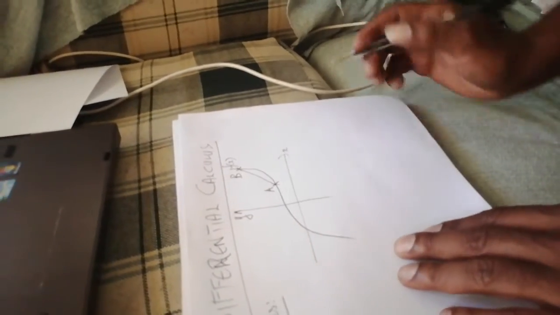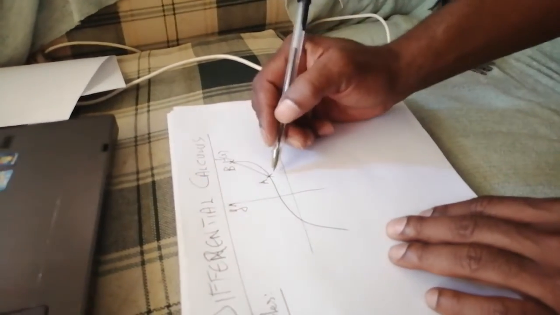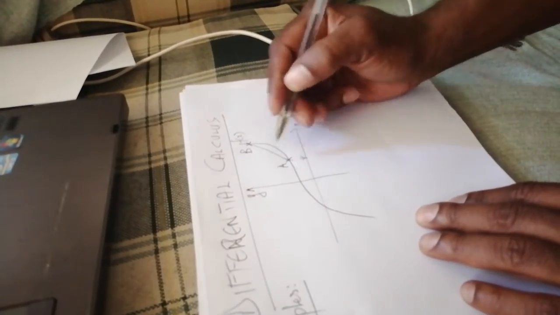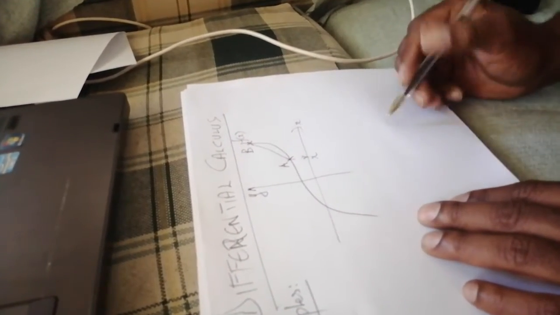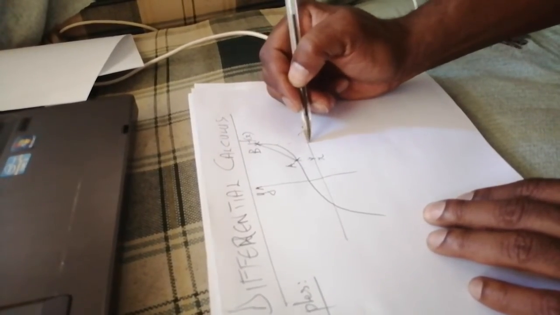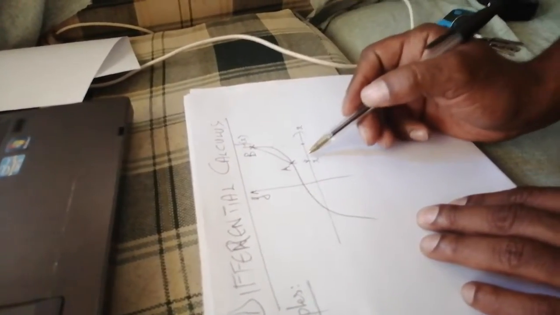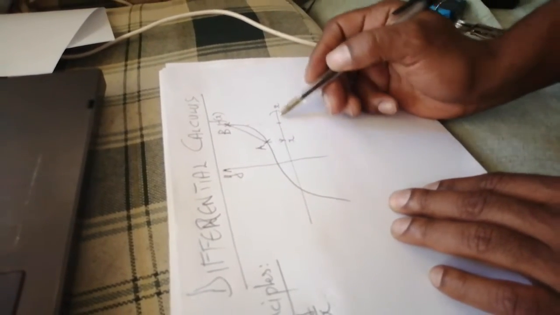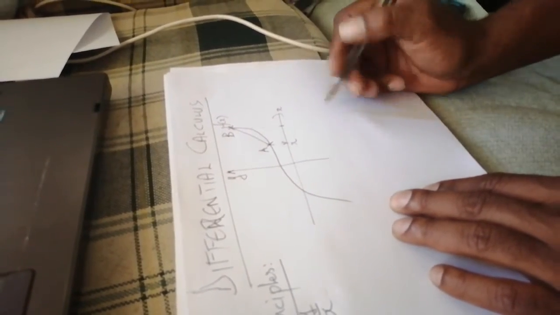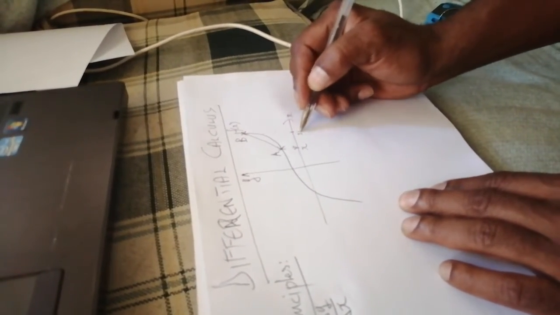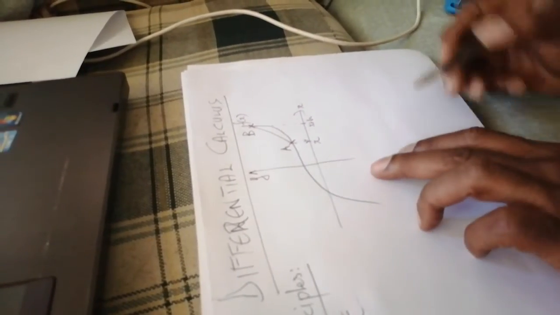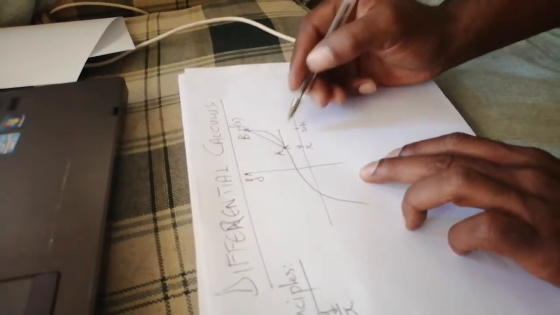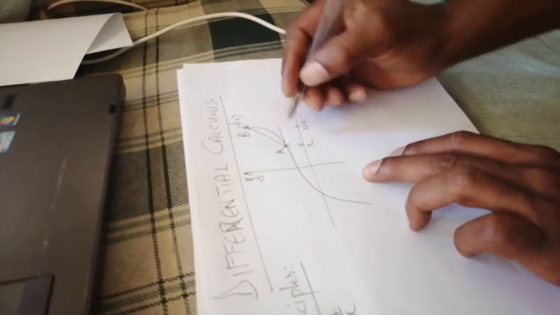Now, let us suppose that I have a point x on the x coordinates, then I go h steps to the right on the x coordinates, giving me x plus h there. Which means then that the difference between these two here is h.